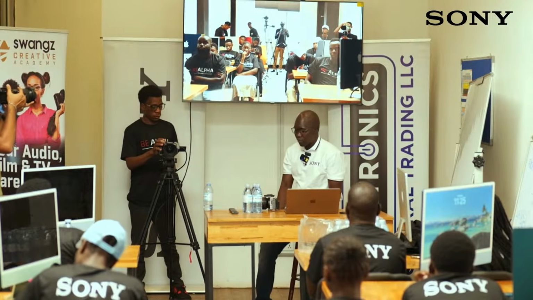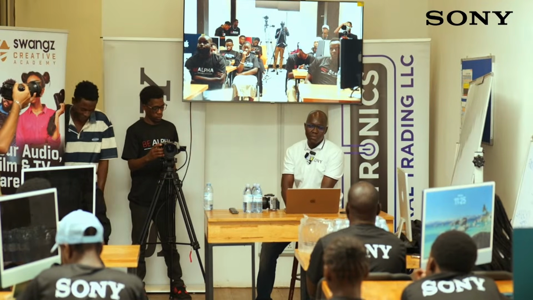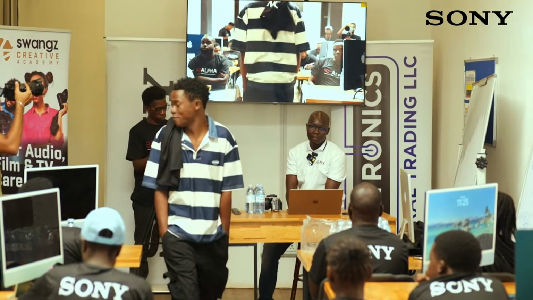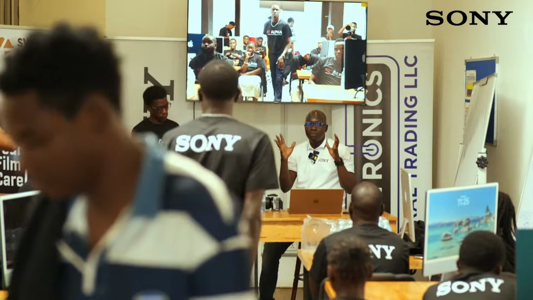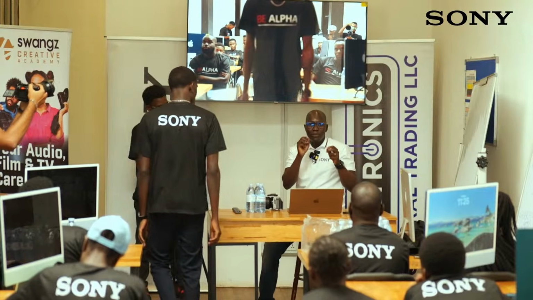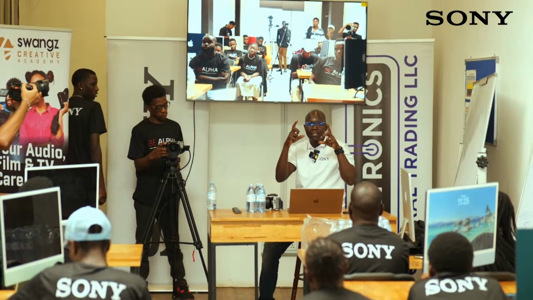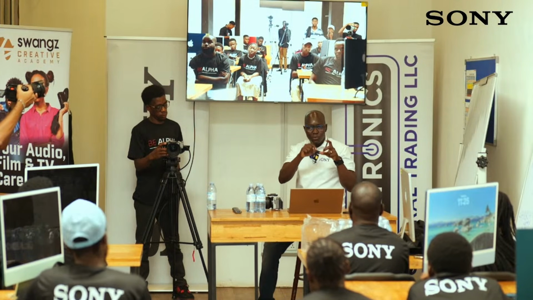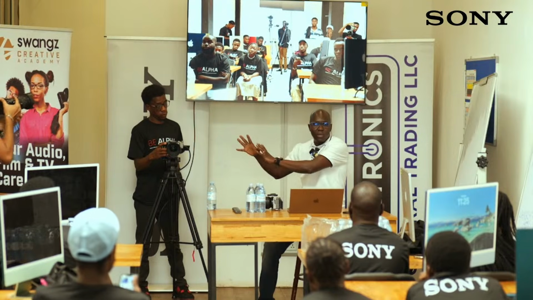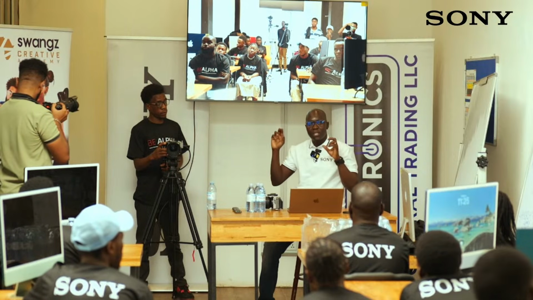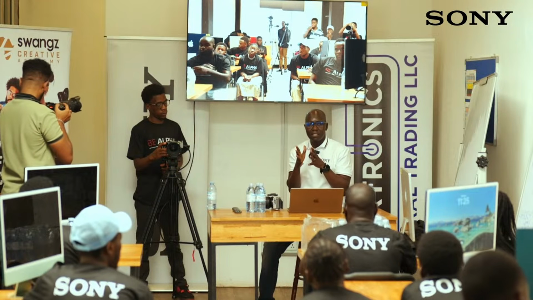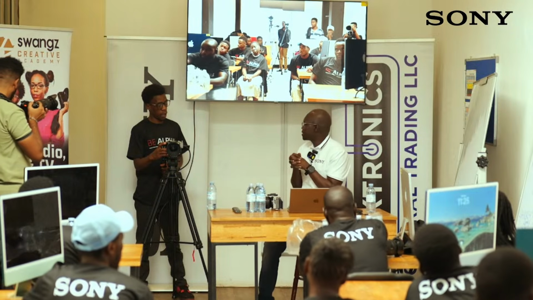First go to picture profile. S-Log 3 is where you find the log profile that we talked about. You change your camera to achieve the log footage, the flat footage. I talked about it, but I did not show you. Now I want to show you how you can get it, because you've understood what log profile is.